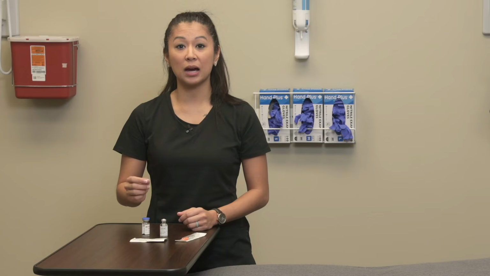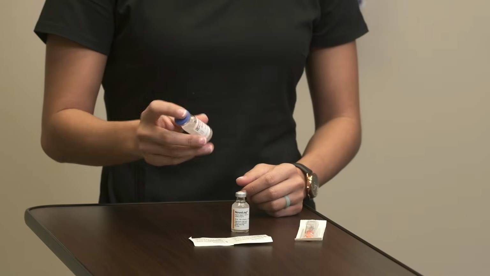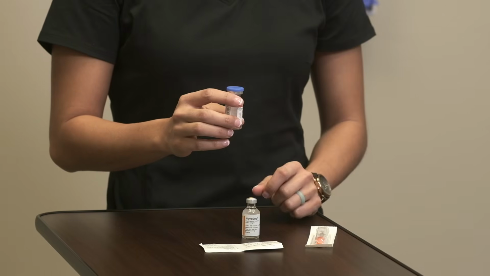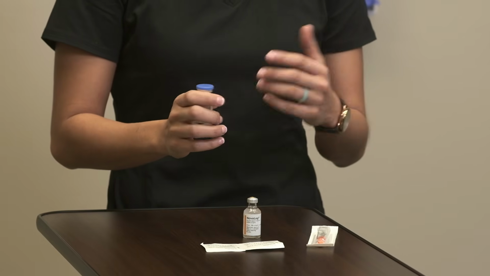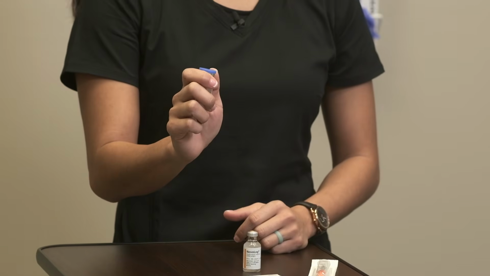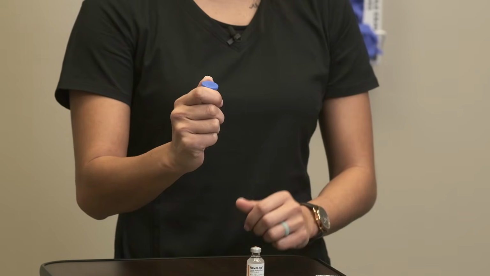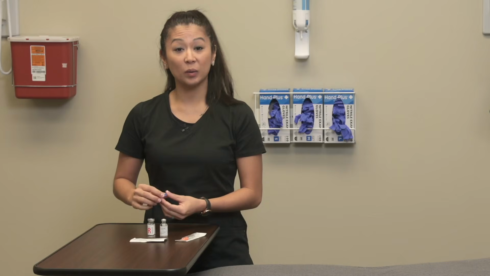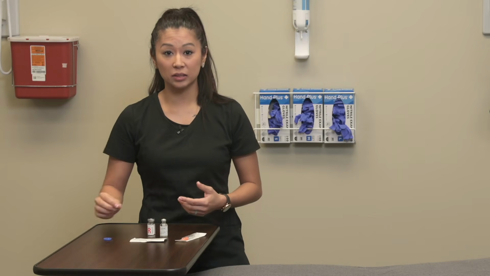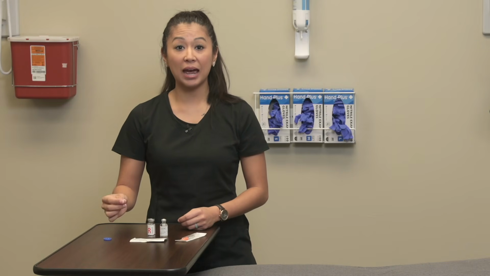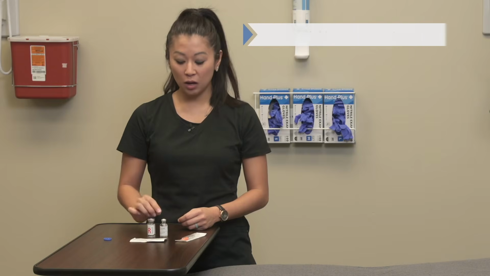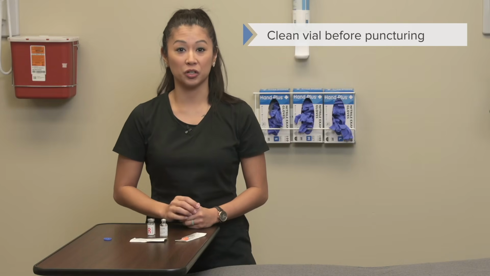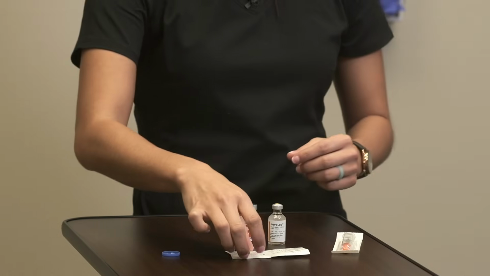Or if you're opening up a new vial, you may have one that has some sort of cap like this, and before use, you simply pop it off. I'm just going to take my thumb here, push it, and it very easily pops off for you. Again, these are multi-use vials, so even if I pop off the cap or the cap is missing, we always want to clean the vial off first before we puncture it. So I'm going to do that now.